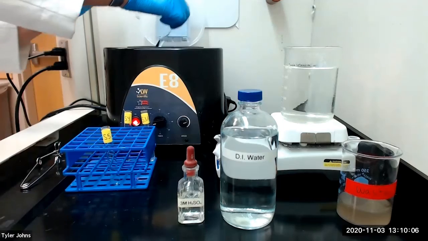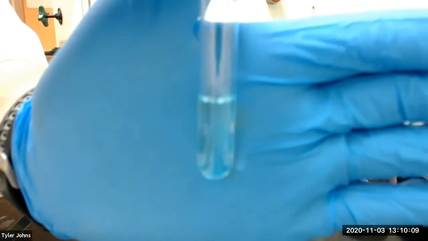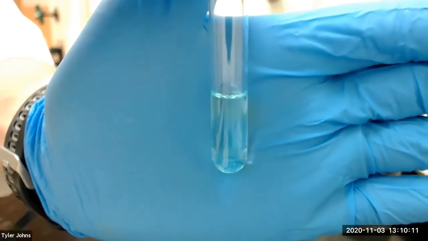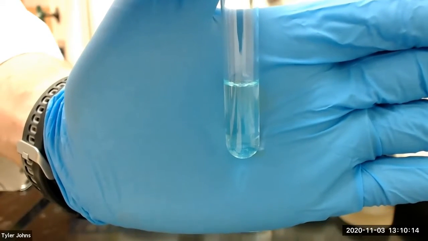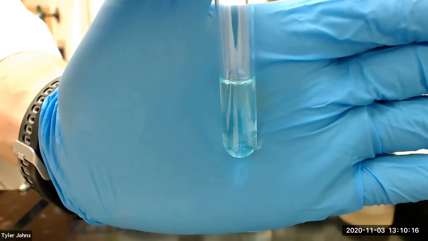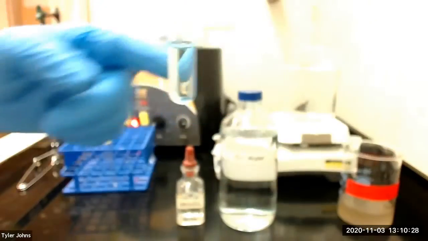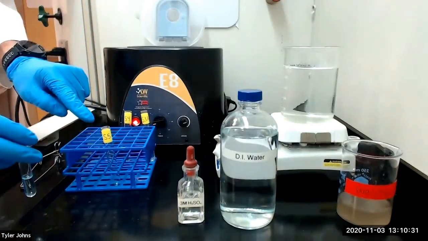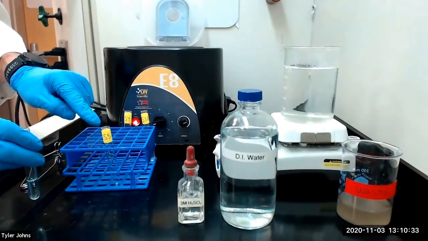This is our solution after centrifugation. Note that there is no precipitate in the test tube. We will then transfer the solution to a new test tube labeled S5.